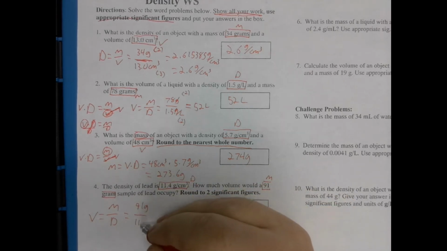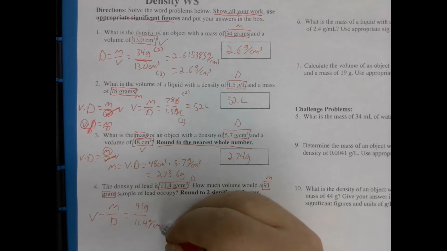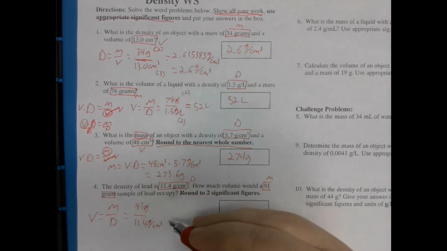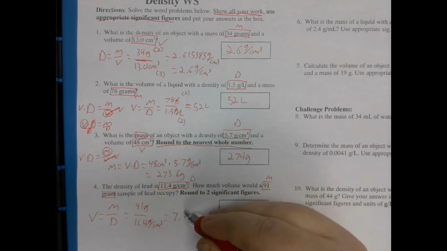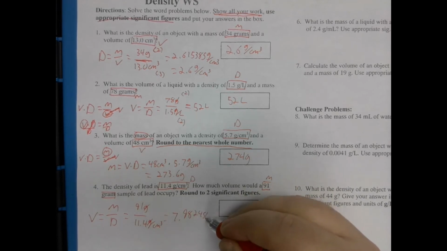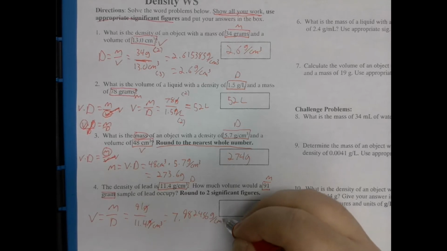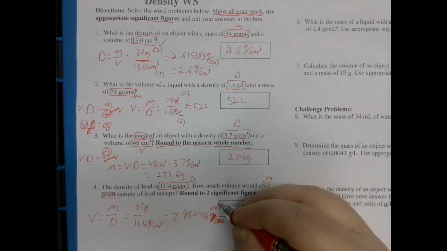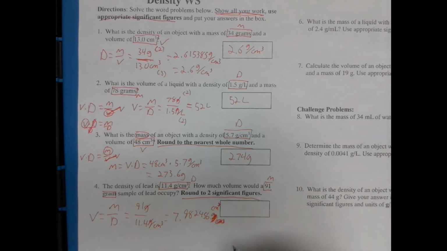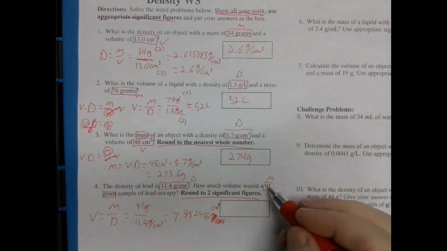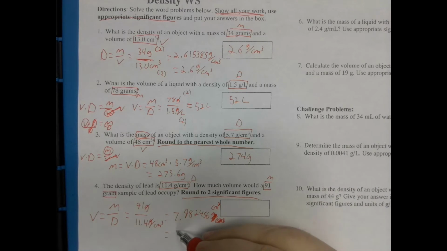Our density is 11.4 grams per cubic centimeter. Grams cancel out, and this is cubic centimeters, and we get an answer of 7.9824456 cubic centimeters. But it says round to two significant figures. That's what we need to do anyway. So that's equal to 8.0 cubic centimeters.